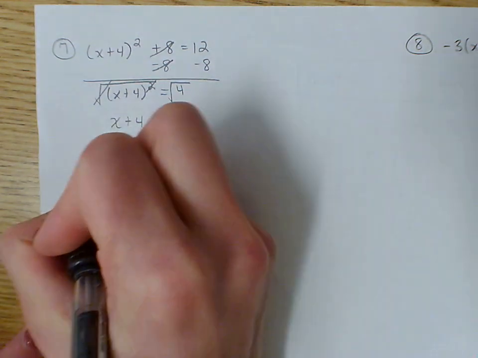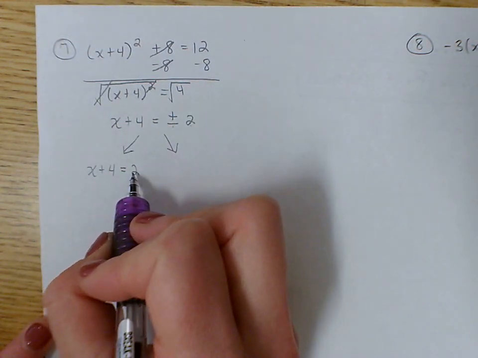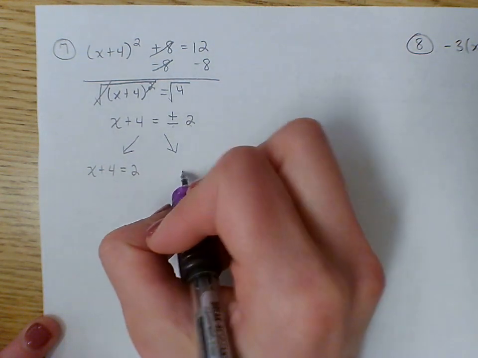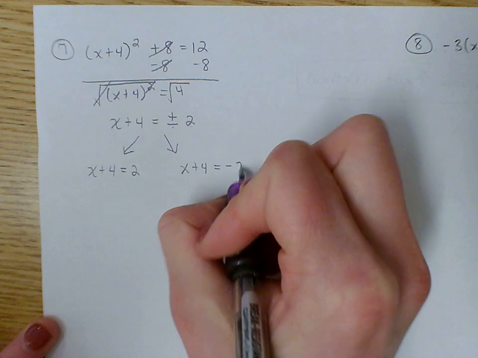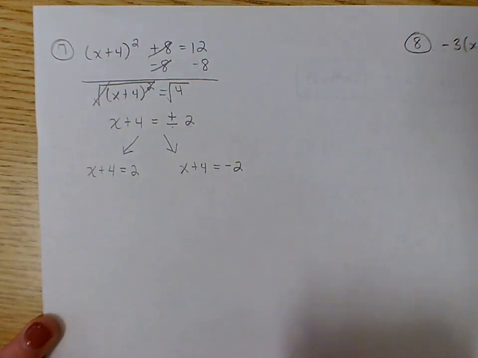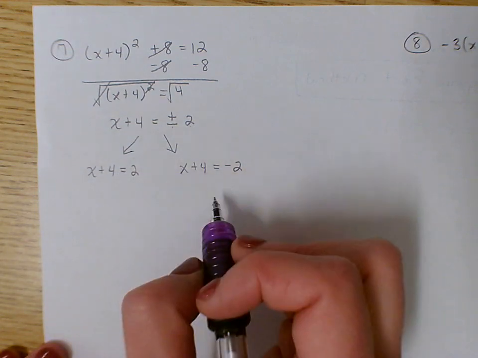So you have to split it up into an equation that uses the positive 2, and then you have to write that same equation but equal it to the negative 2 as well, okay? Because you're going to end up with two different answers, and that's how you find them, okay?